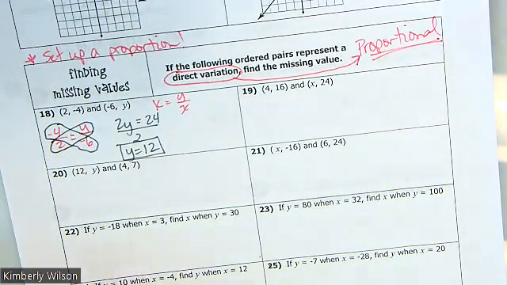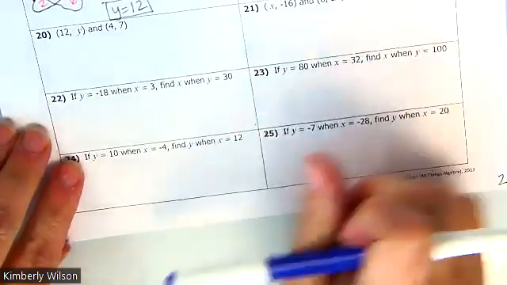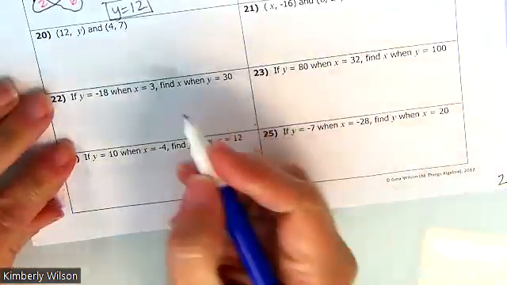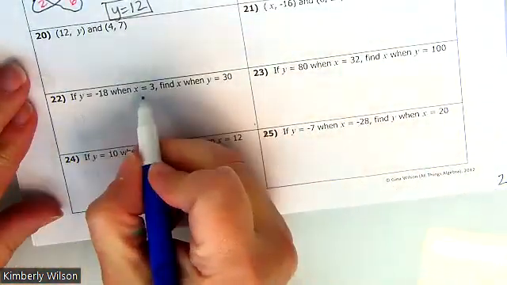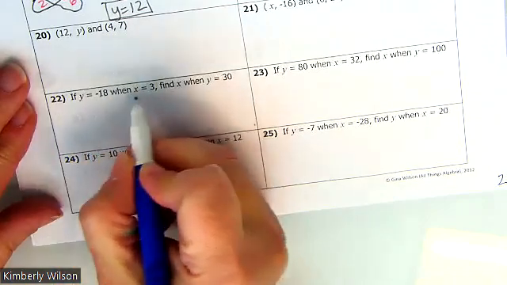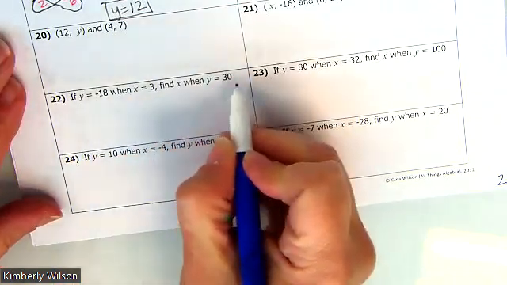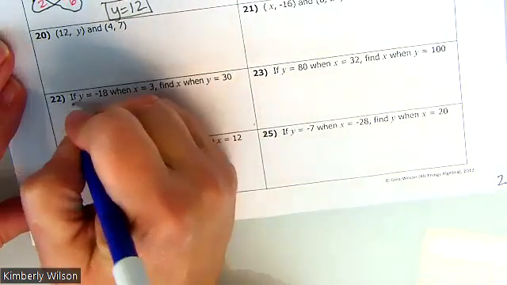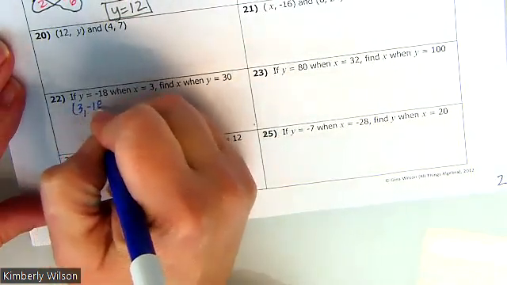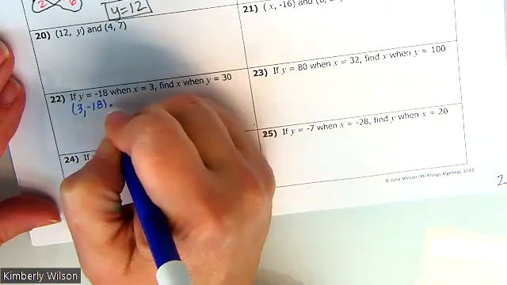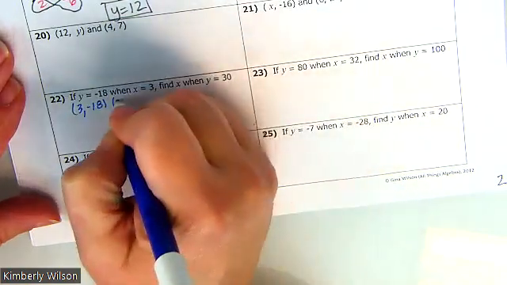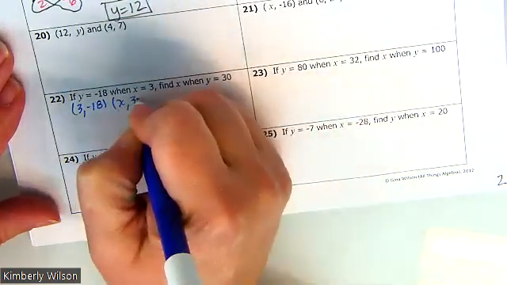Next, jumping down to 22, where they're throwing in a little bit more words, but it's still just telling me: if y equals -18 when x equals 3, find x when y equals 30. That's pretty much just telling me, okay, I've got the ordered pair 3 comma -18 and x comma 30.